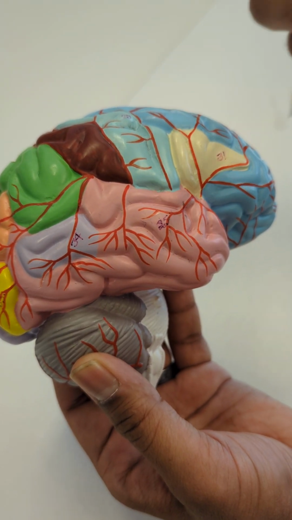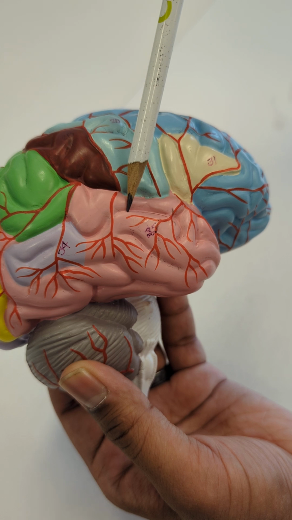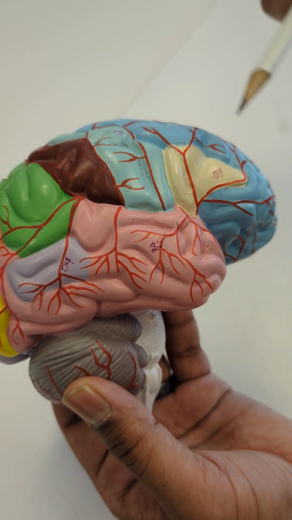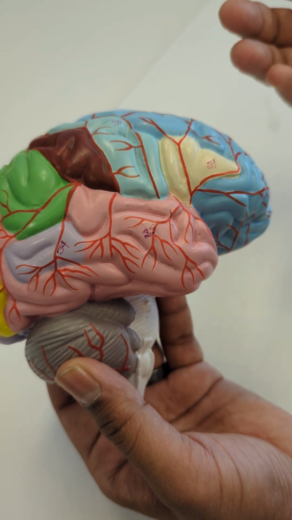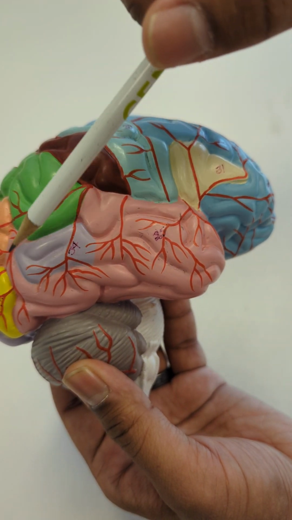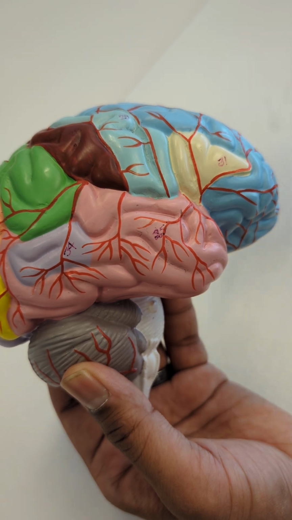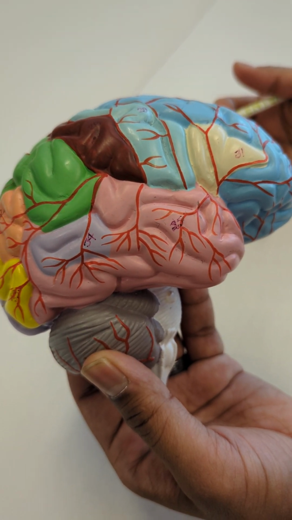So taste is obviously going to come from the tongue, go to the thalamus, and get processed within the temporal lobe in its corresponding cortex. Auditory information is going to come from individual ears, go to the thalamus, and then come to the temporal lobe, specifically to the primary auditory cortex for further processing.